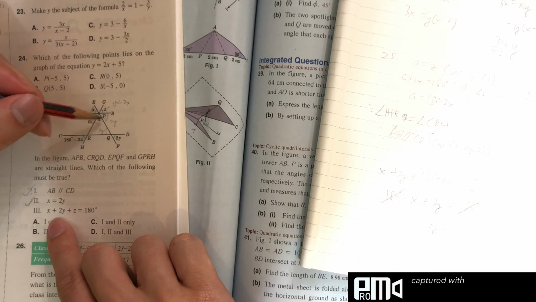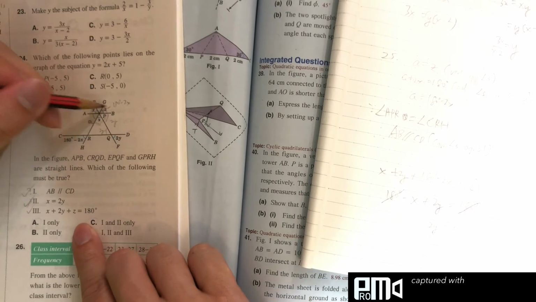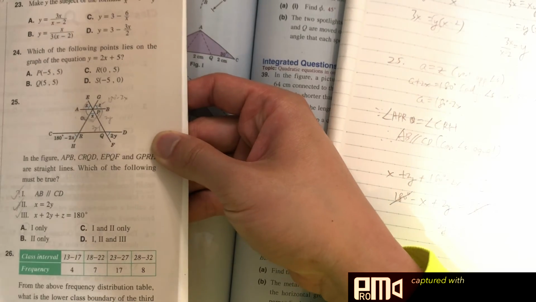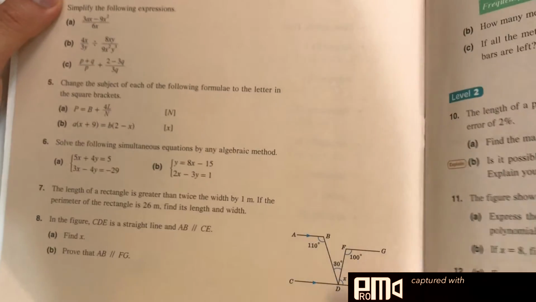X plus 2y plus c is 180. Correct, because I just showed you, because these two are proven parallel. Yeah, if there's no proof, it's not like that. Maybe I calculate one more parallel lines question here. Number 8.